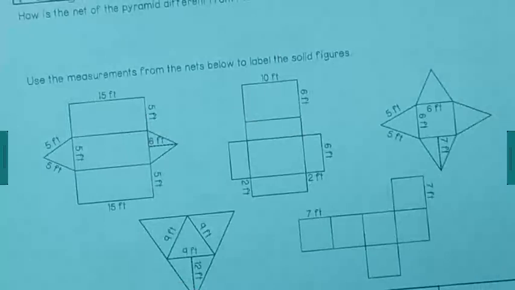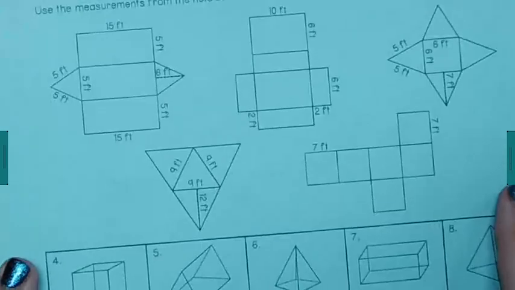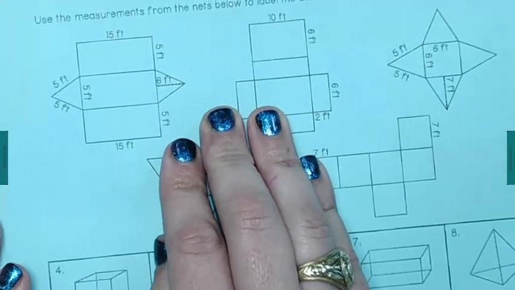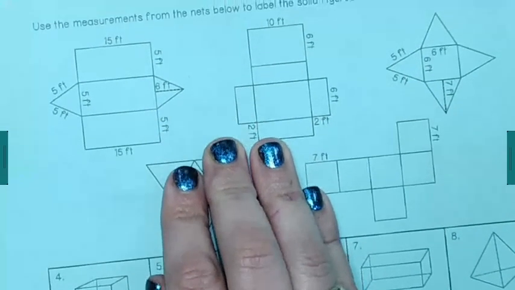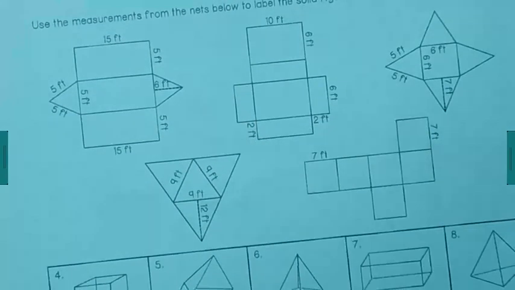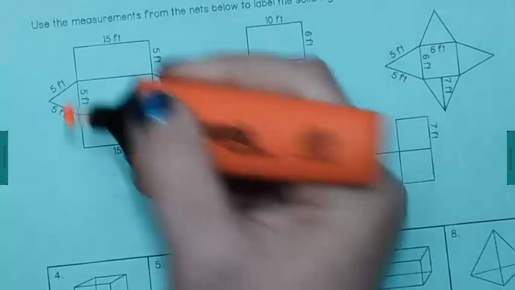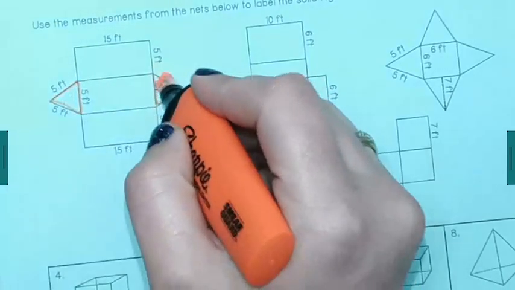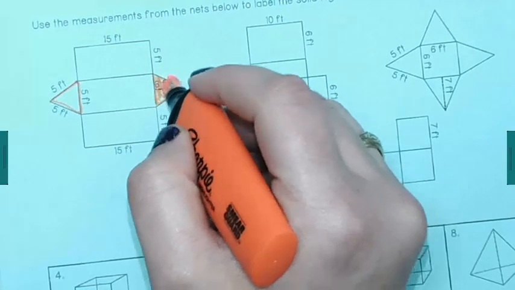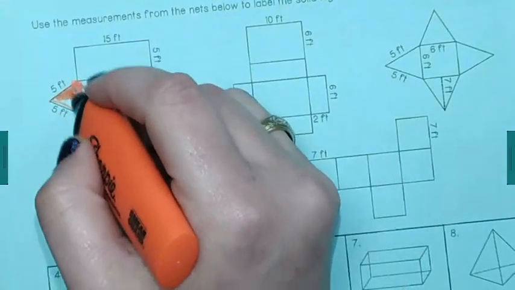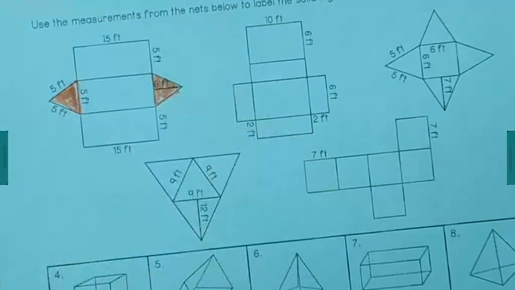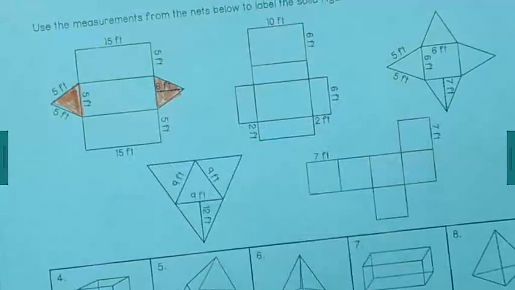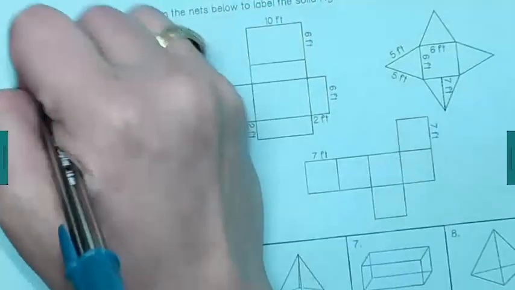So now let's come down here and let's match these nets. Okay? So, first picture. The first one is number 5. First thing I want to do is talk about the base. What is the shape of the base? Triangle. Okay, again, the most missed shape. So it has to be a triangular what? Prism. Why do we know it's a prism? Because it has 2 bases. And it's mostly rectangles. So this looks like number 5.